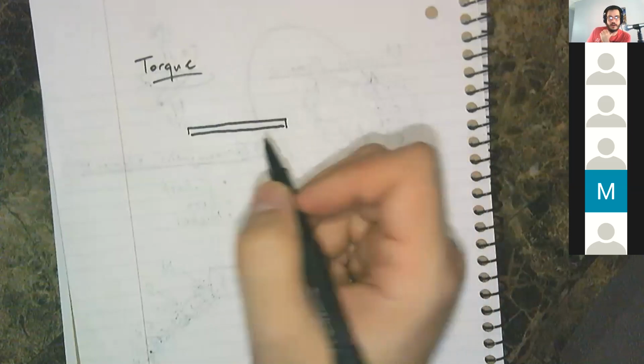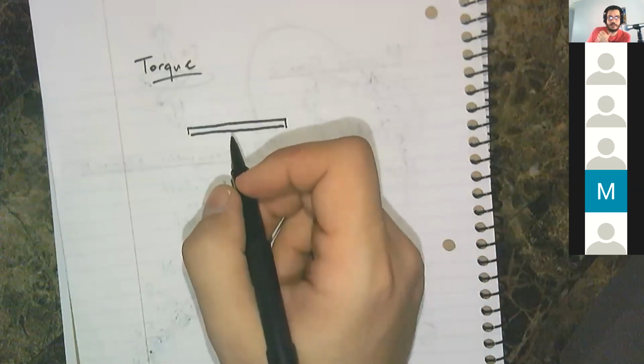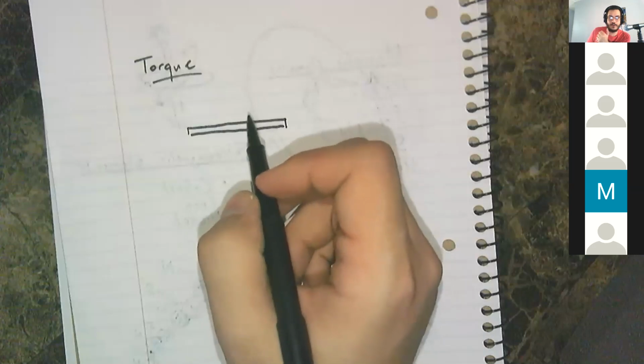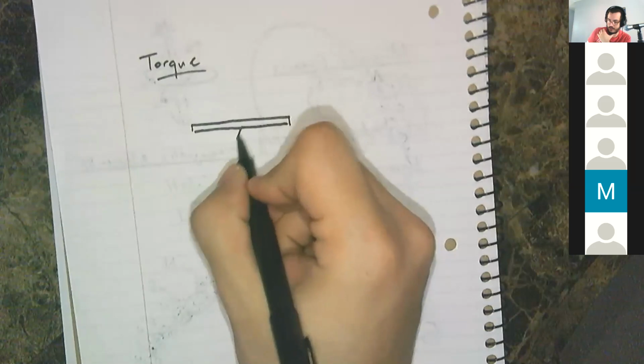If there's nobody on a seesaw, where do you put the mounting fulcrum, the thing that it turns over, in order to balance the seesaw? Or if you were trying to hold a meter stick on your finger without it falling off, where would you put your finger? The center. The center of it is the center of mass because it's nice and uniform.